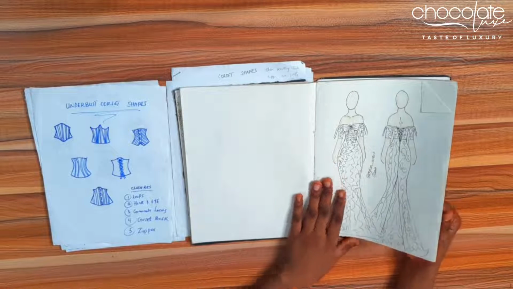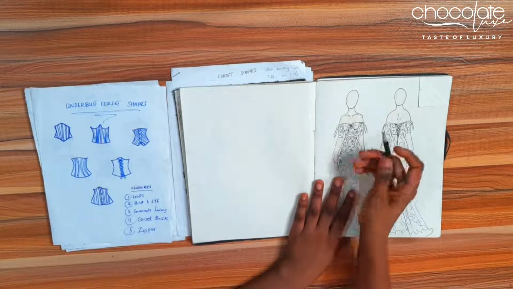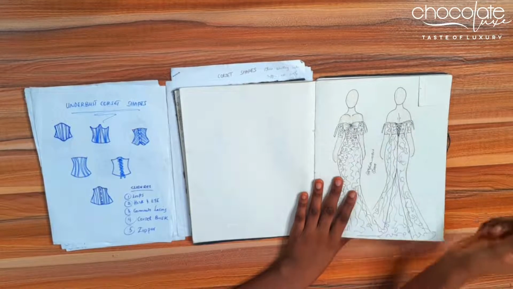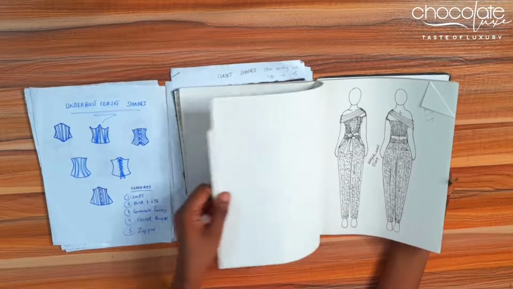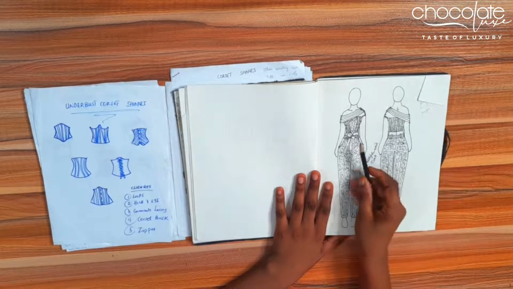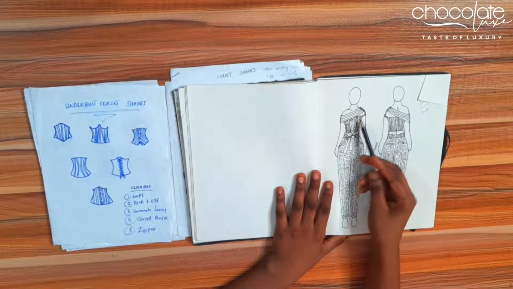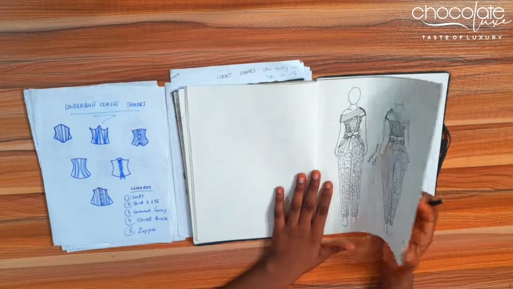Okay, so this is another type. Now this one is different from all the others because it has some sort of design on this. So I'm going to demonstrate how to do this as well, so that you can see how that technique works. So this is also another type of corset. I'm sure you can see this is a blouse and a trouser. You can make it into a jumpsuit if you want, and you can see the boning channel. So whenever you see a boning channel, you would know.